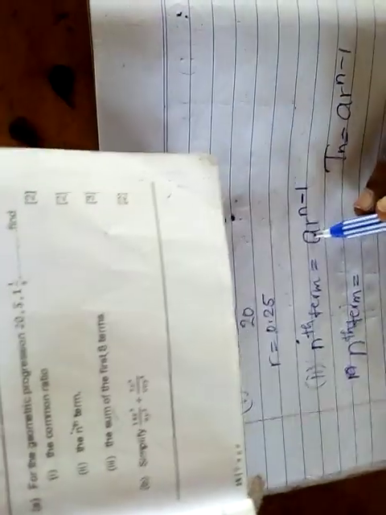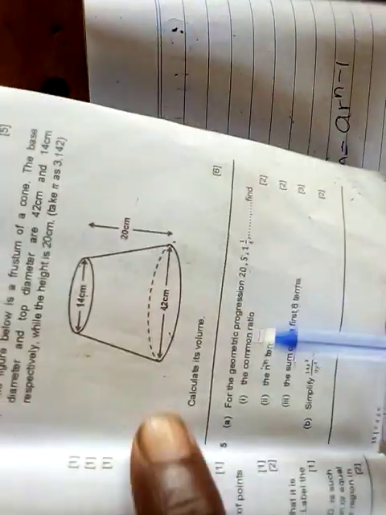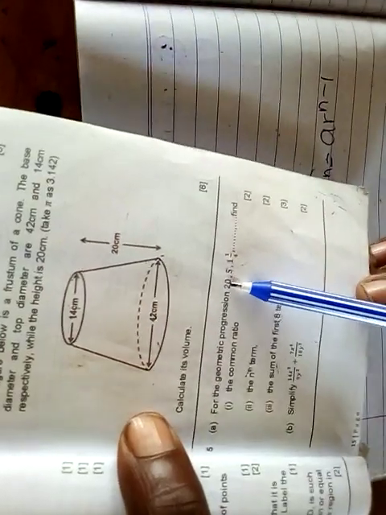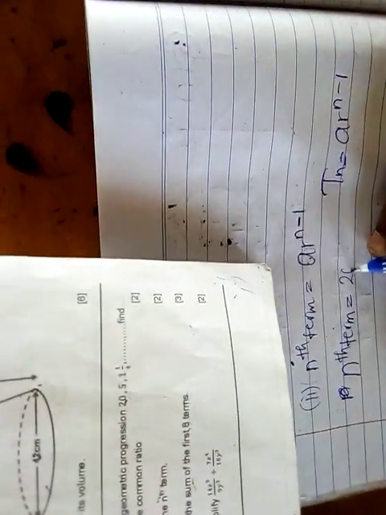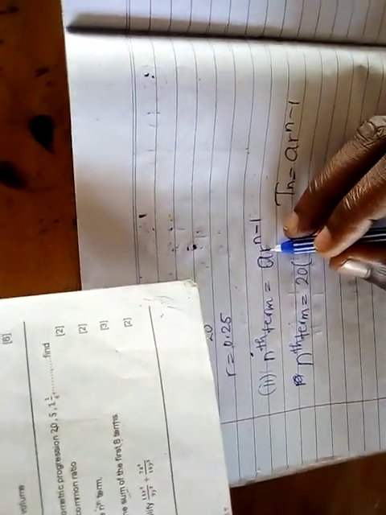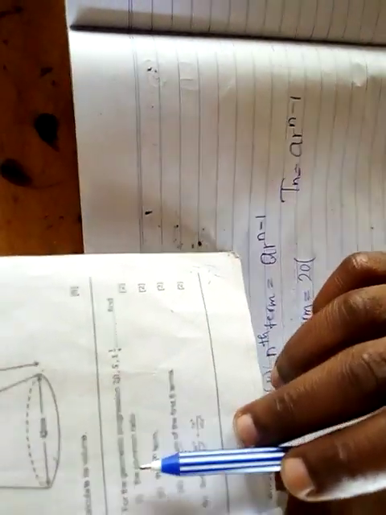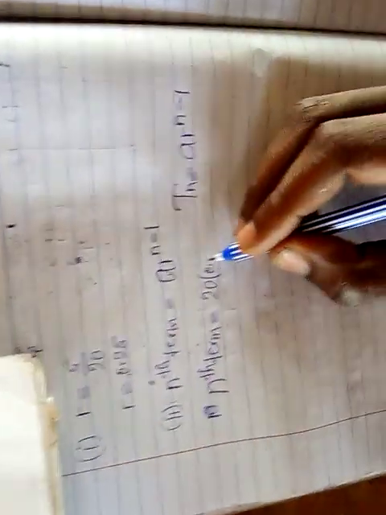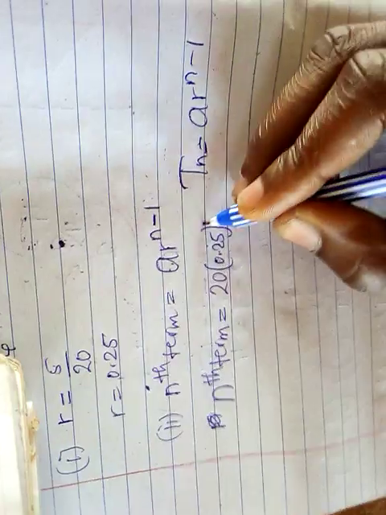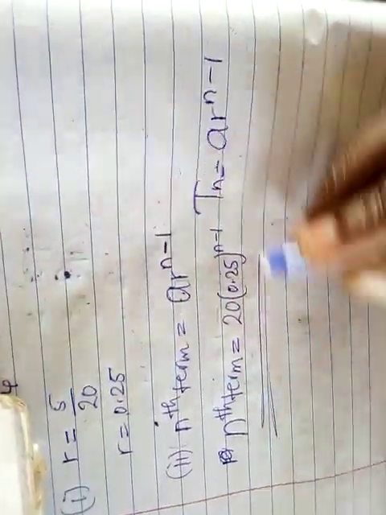A is the first term. Looking at the sequence, the first term is 20, so where there is A, you put 20. The common ratio we have already found in question 1 is 0.25. So we put it inside the brackets, to the power n minus 1. So this is the answer.